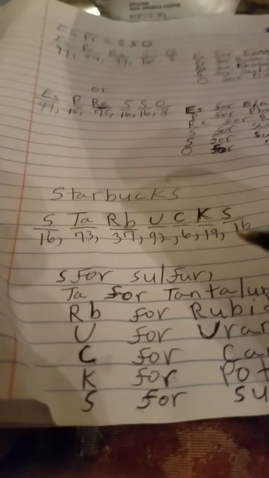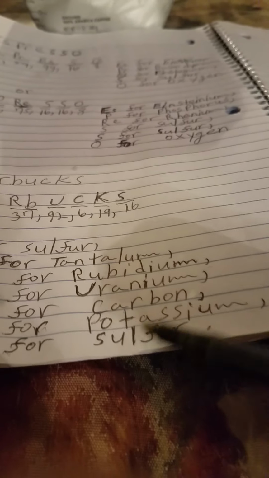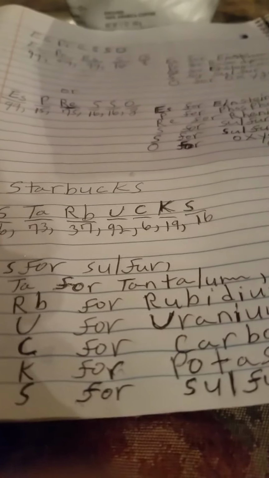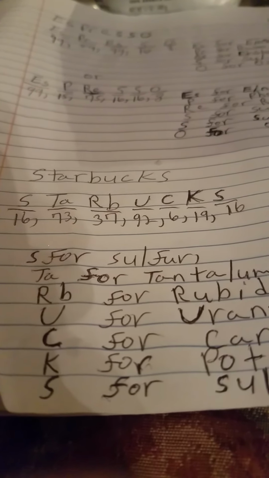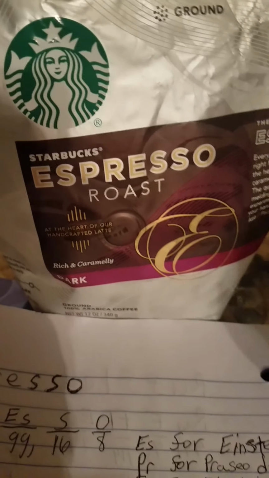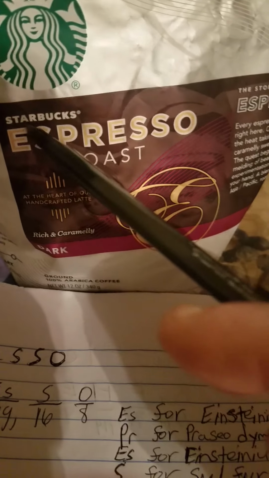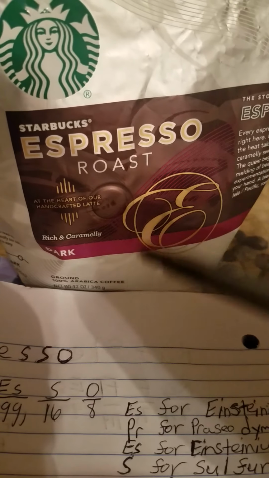Then we got S, capital S for sulfur, and then you go. You got Starbucks, all right? There you go. Believe it or not, there you go. So we got Starbucks and we got espresso, two ways. And there's your bag of coffee. Okay? Starbucks, espresso. All right?